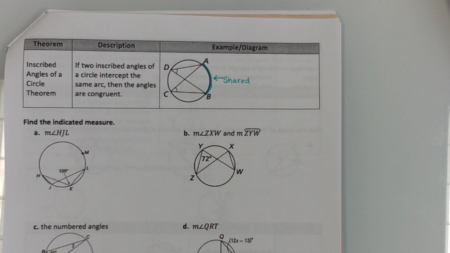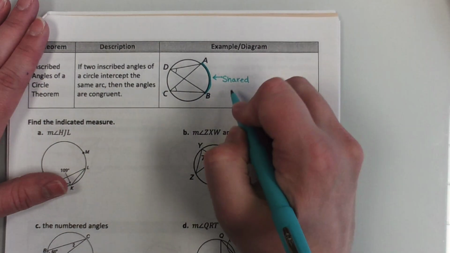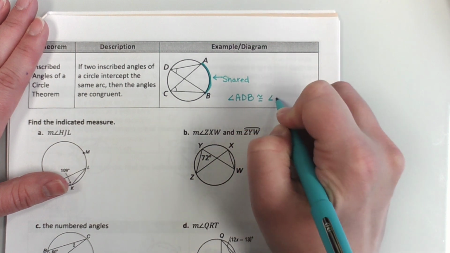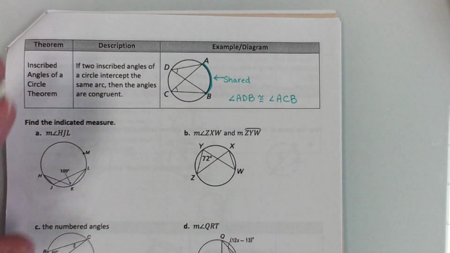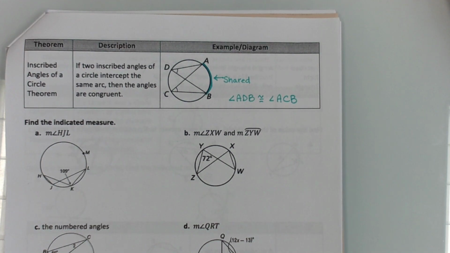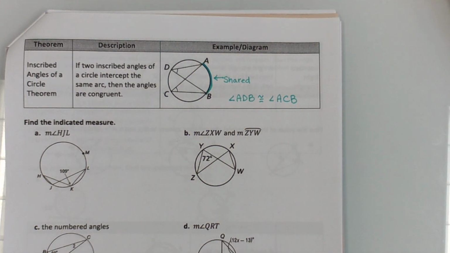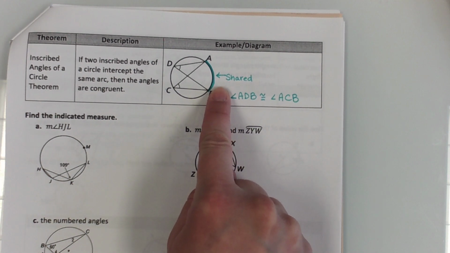If two inscribed angles of a circle intercept the same arc, then the angles are congruent. Angle ADE is congruent to angle ACB. That's what you need. That's it? That's what that theorem is. Technically, there's a little bit more to it, but the if is hard to write out, hence I just wrote shared.